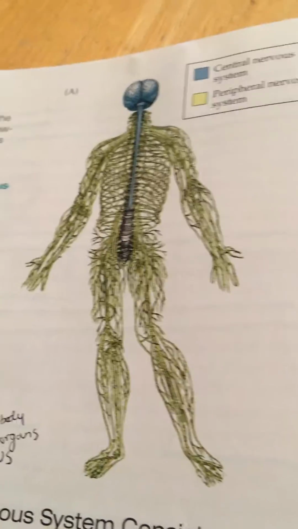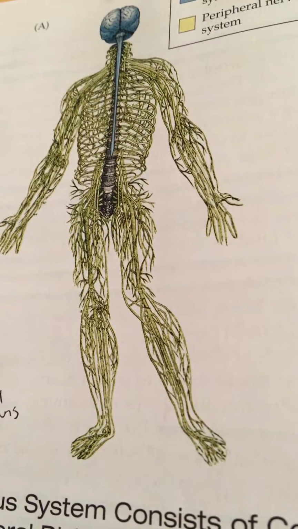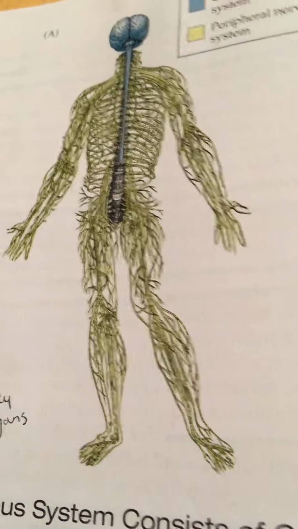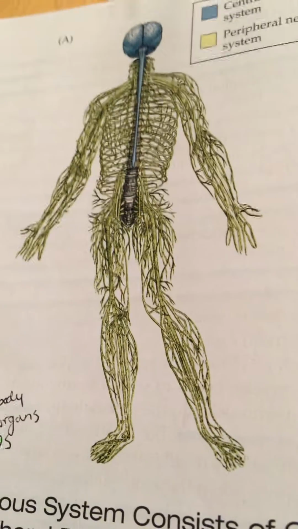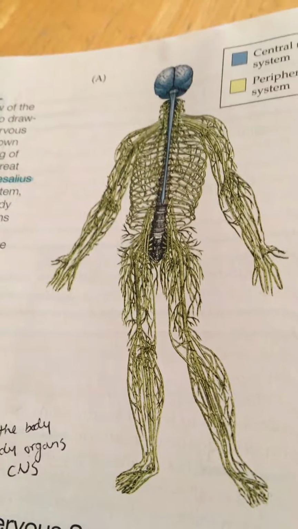It's important to remember. The second division is the autonomic nervous system, or part of the peripheral nervous system that supplies neural connections to glands and to smooth muscles of internal organs. This is mainly called the viscera. Viscera just refers to your internal organs.